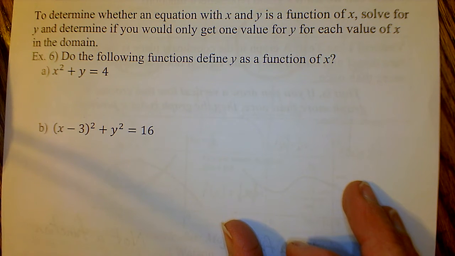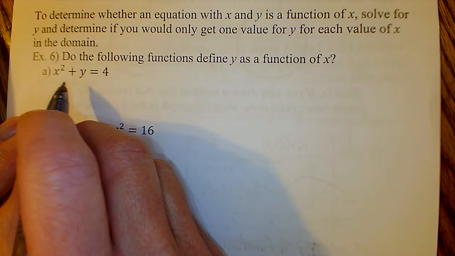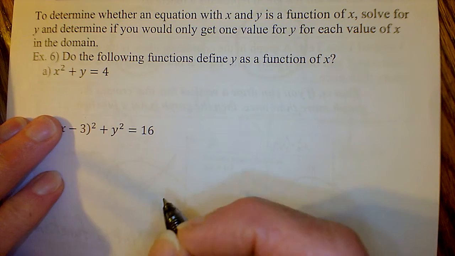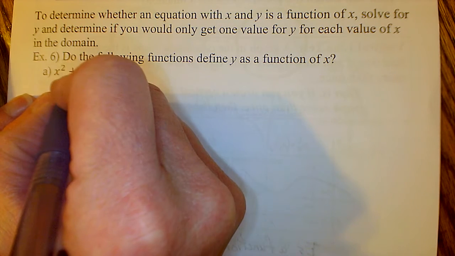So we learned from example 5 that we can use the vertical line test to tell whether a graph represents a function or not. How can we tell if an equation represents a function? Well, in that situation, we're going to want to solve for y and then determine whether we would only get one value for y for each value of x in the domain.